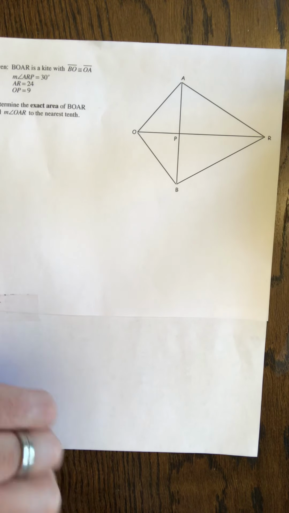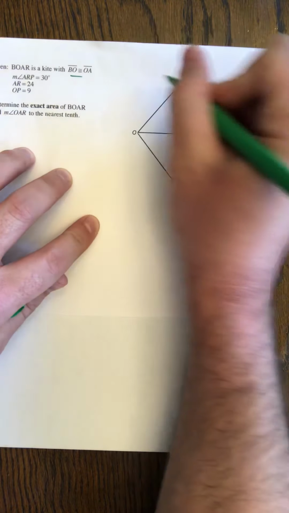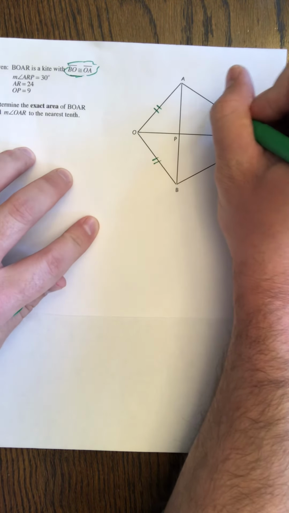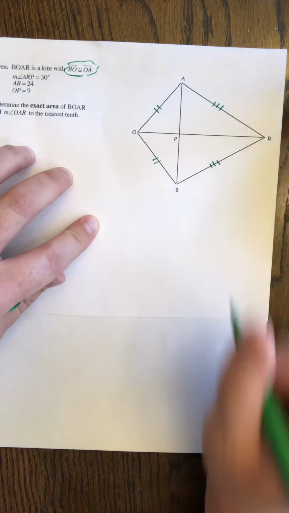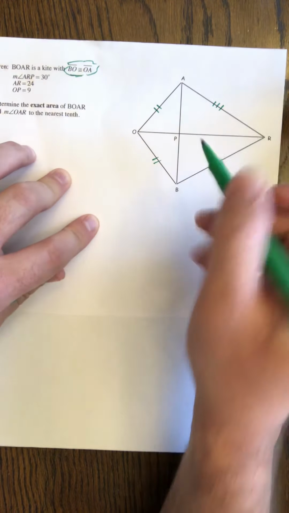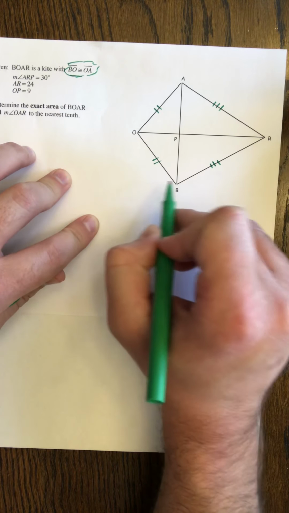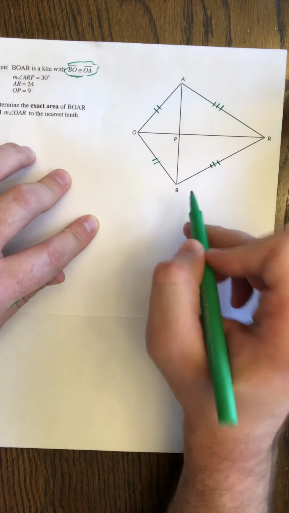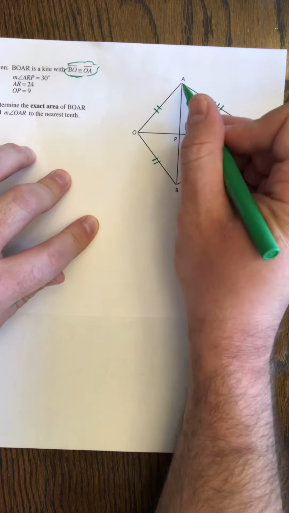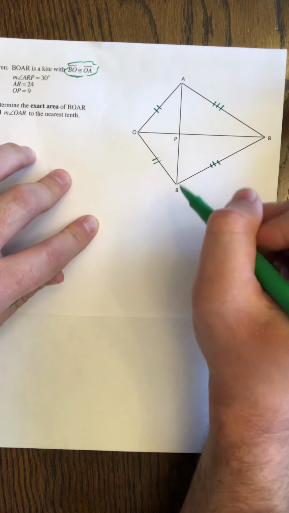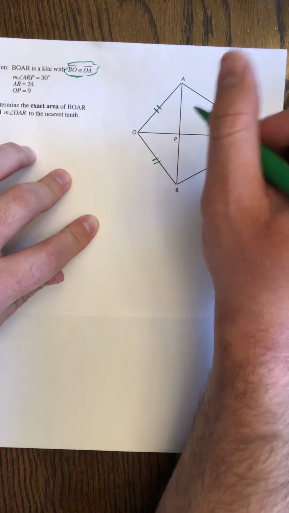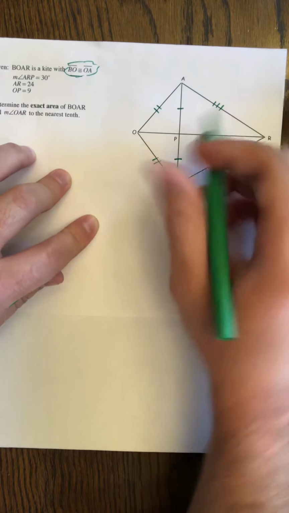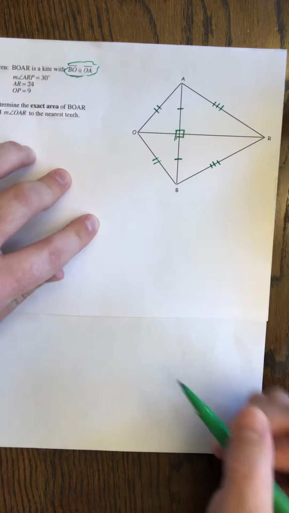All right, so if they tell us that segment BO is congruent to segment OA, that helps us identify which diagonal of the kite is the perpendicular bisector of the other. In this case, because of the definition of a kite and the fact that segment BO is congruent to OA, then segment RA is congruent to segment RB, which means triangle OAR is congruent to triangle OBR. So that should indicate that segment AP is congruent to segment PB. So OR is the perpendicular bisector of AB.